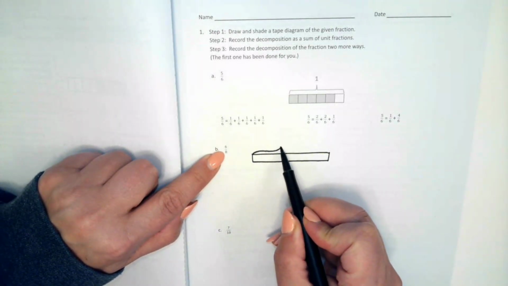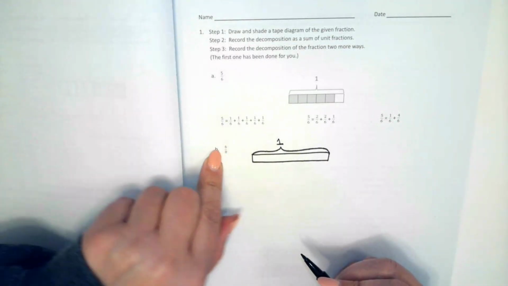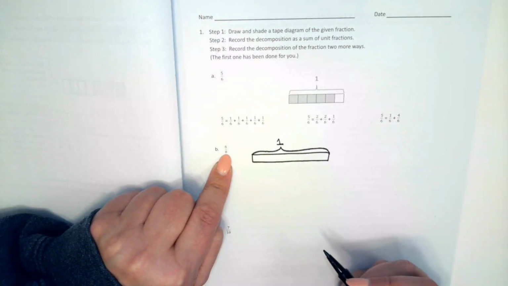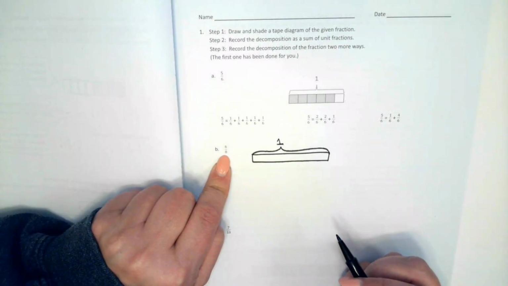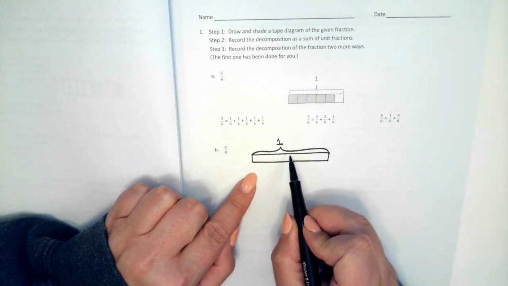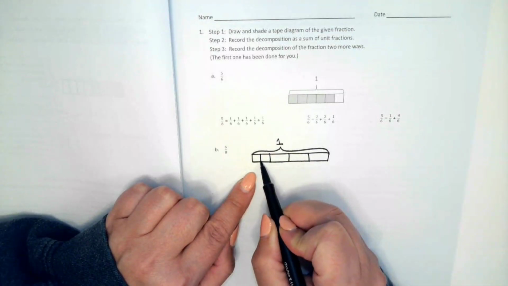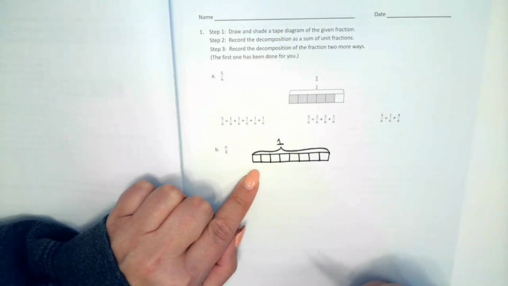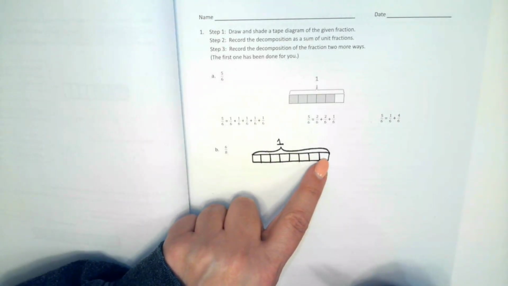So for my tape diagram, I'm going to label the entire thing 1 whole. Now, how many parts do I need to partition my tape diagram into? The denominator is 8. That means we need 8 parts. Partition your tape diagram into 8 equal parts. Count and make sure you have 8. 1, 2, 3, 4, 5, 6, 7, 8.